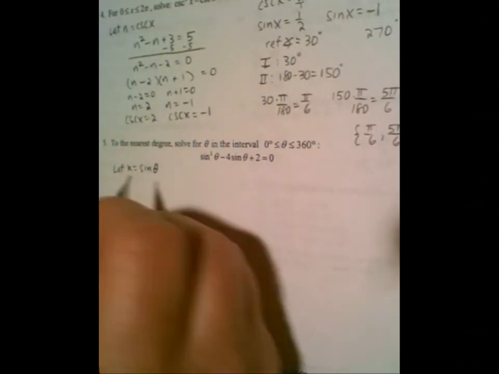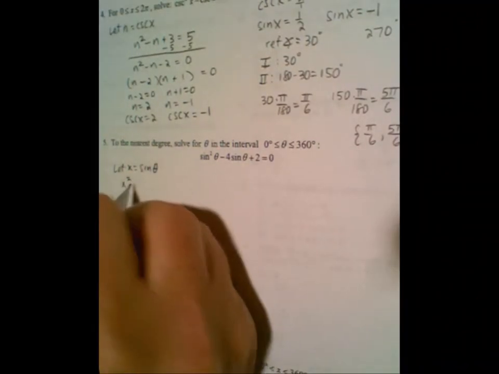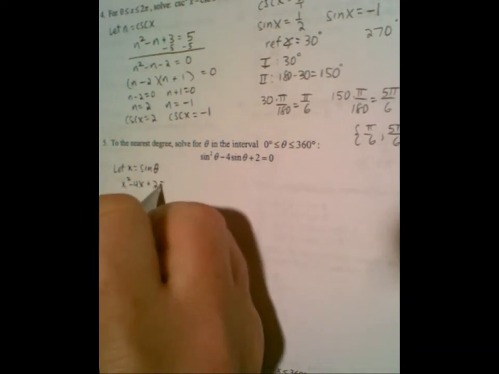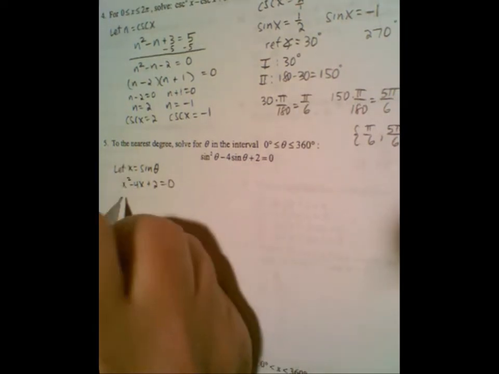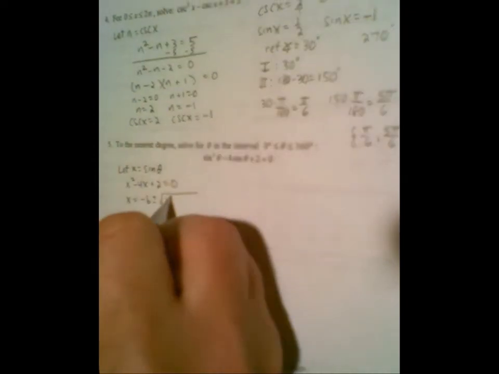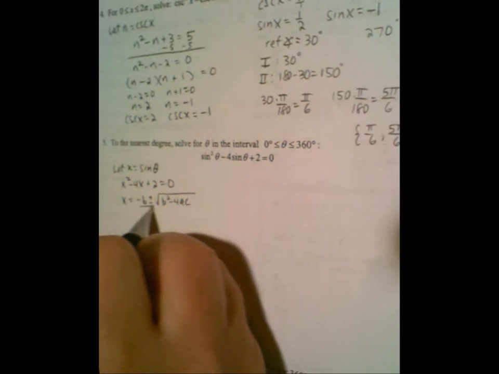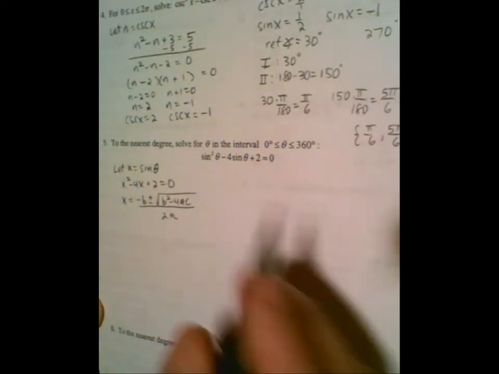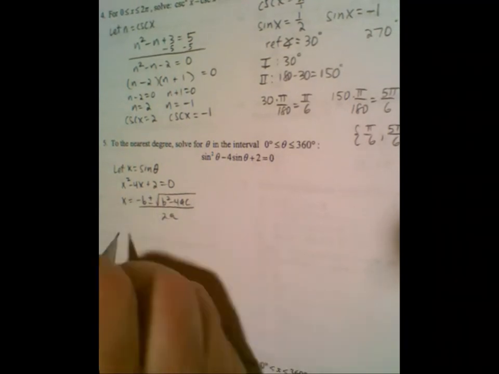So then we'll end up with x squared minus 4x plus 2 is equal to 0. It does not factor. We could do completing the square, but most of you prefer the quadratic formula, I believe. So I will write it x equals negative b plus or minus the square root of b squared minus 4ac all over 2a. A is 1, b is negative 4, and c is 2.